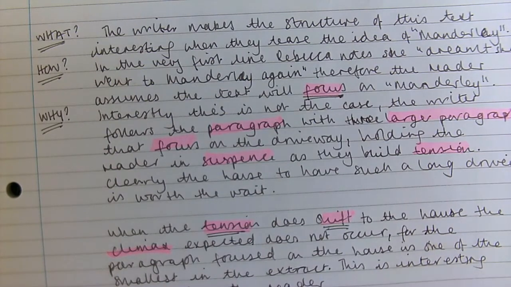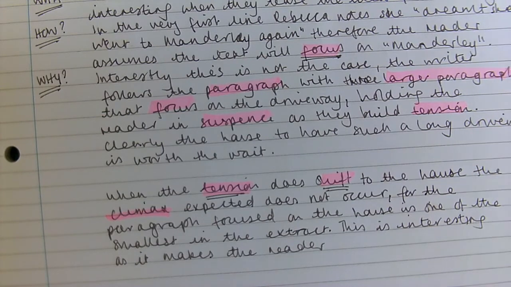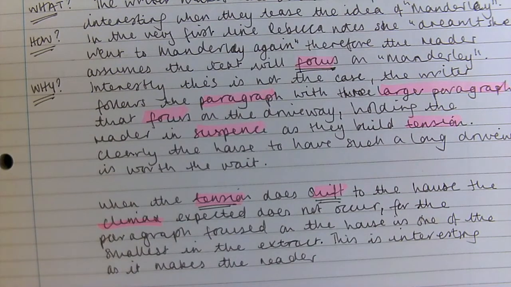Now, just stopping there quickly, I could, if I wanted to, be talking about here, it makes the reader want to read on. Now, you're not wrong, but I can tell you as an examiner and as a teacher, I hate that phrase. Bang my head against a brick wall, because you'll see what I'm going to write actually explains and analyses what the writer's trying to do far better.